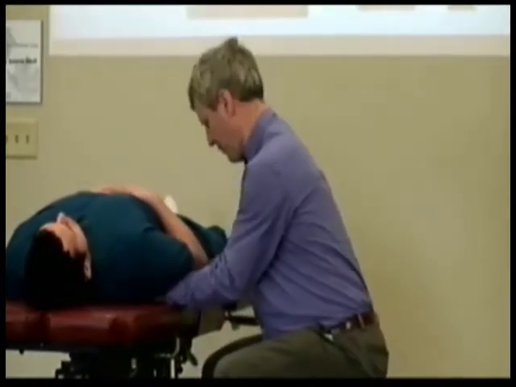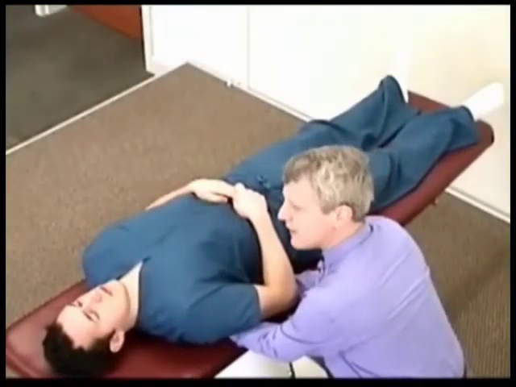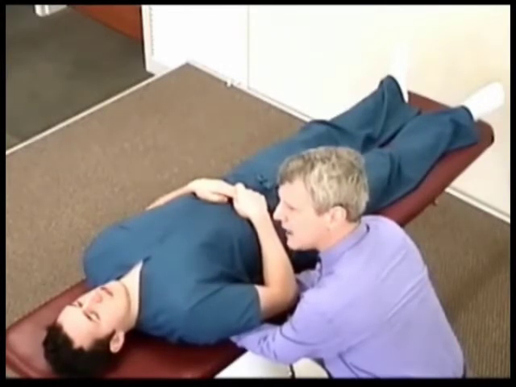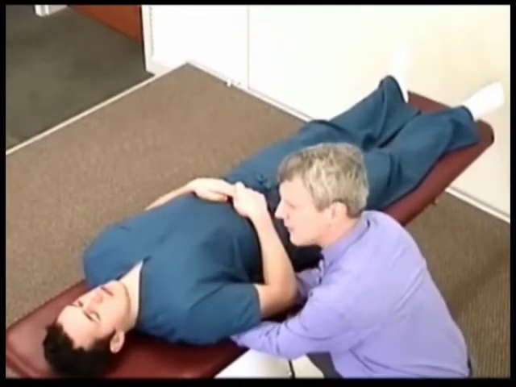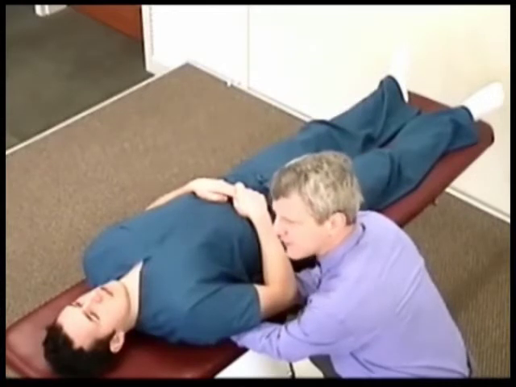And you just put your fingers on the area that's restricted, and you raise it up until you get this sense of floating. That is, the spine now is being pulled equally in all directions, and you just hold it. It takes a little bit of patience to sit there doing this, but it's very effective.